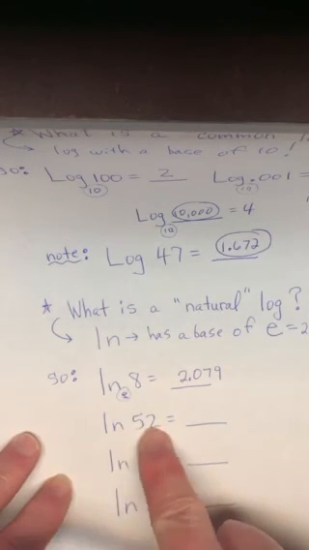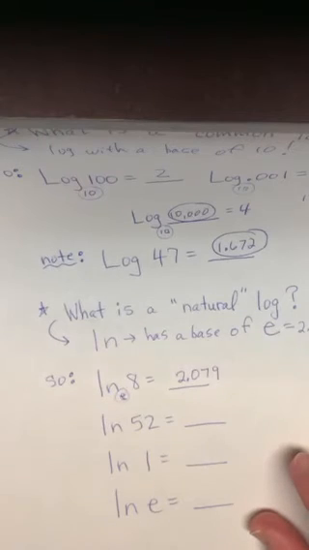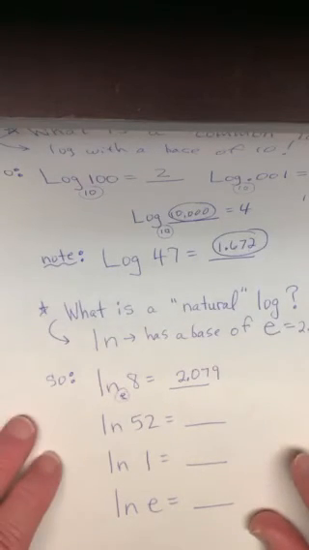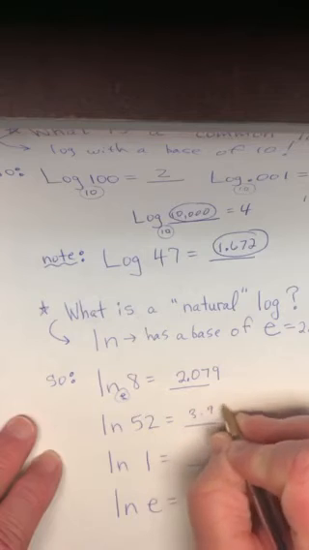ln 52. Once again, I turn to my calculator. ln 52 is, and we get 3.951.